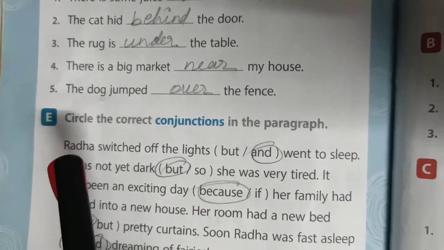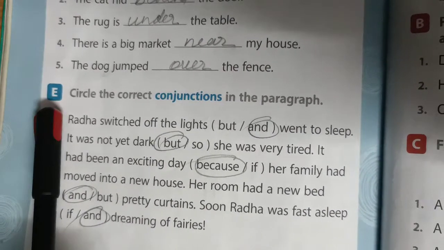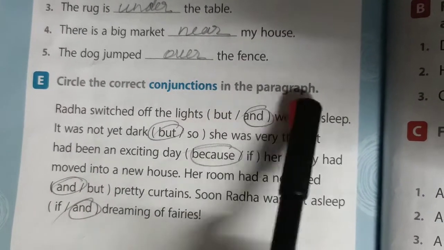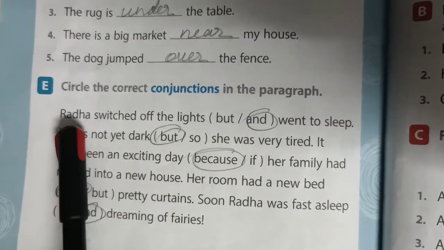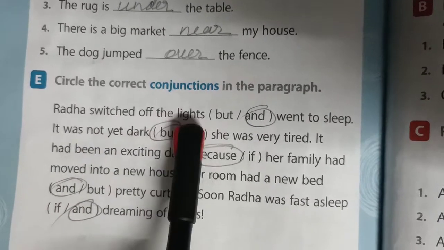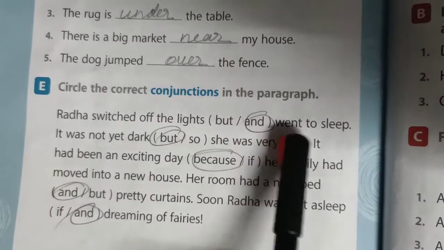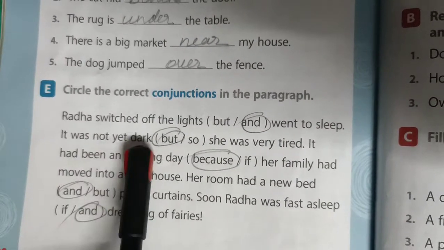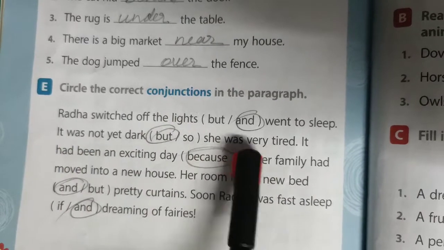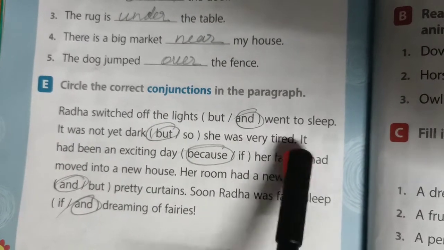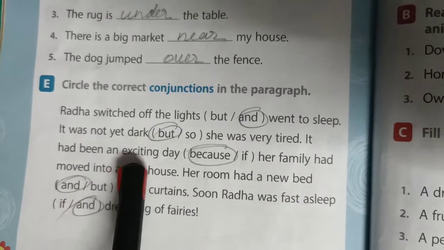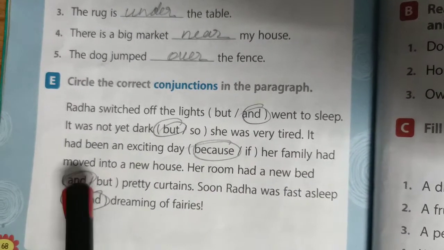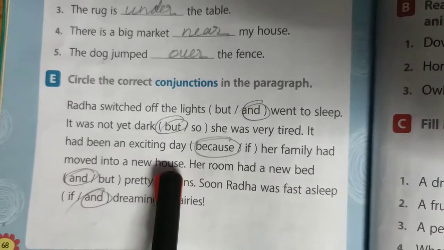The last exercise for this lesson, see, revision, see, E. Circle the correct conjunctions in the paragraph. Radha switched off the light and went to sleep. And is the answer. Then it was not yet dark, but she was very tired. It had been an exciting day because her family had moved into a new house.